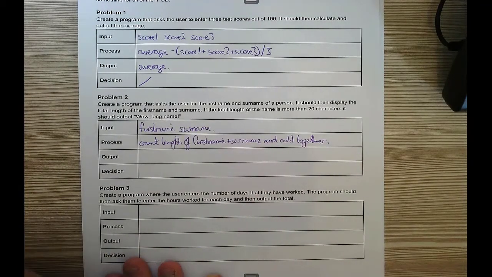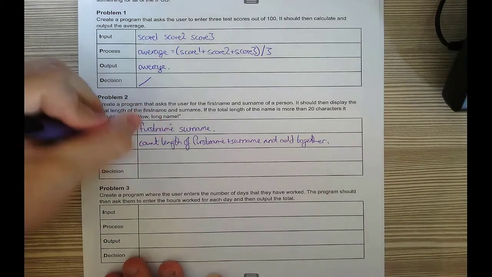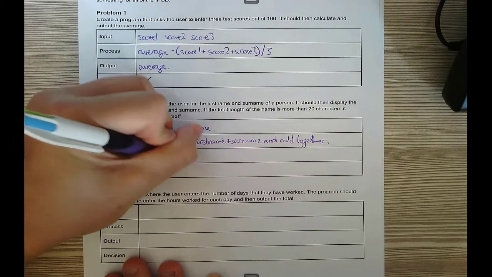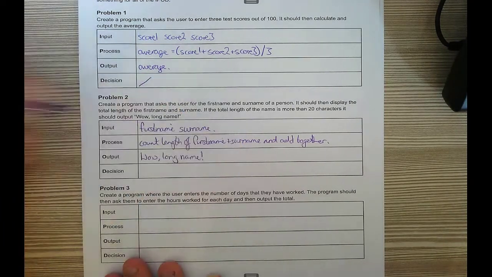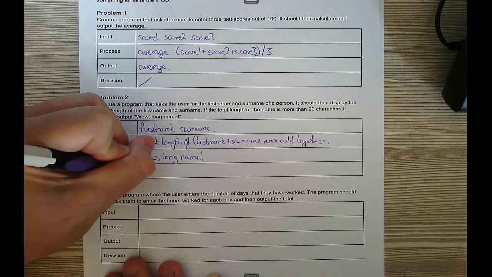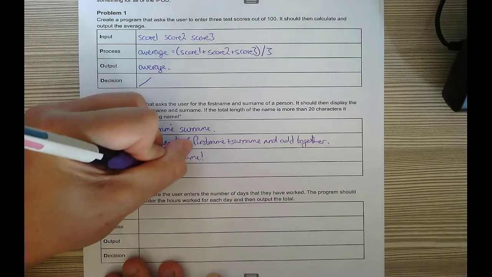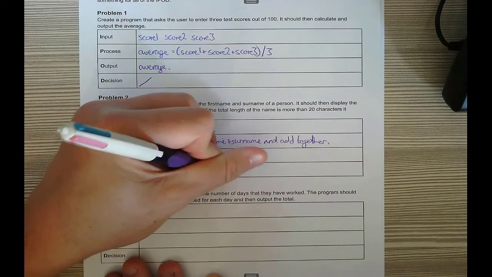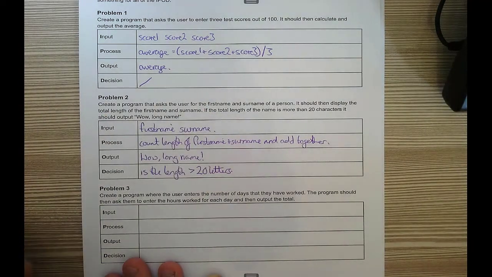Okay, so then we've got if the length is more than 20 characters, it should output wow long name. Well, let's get the output in. So that will say wow long name. Okay, and we do have a decision to make here. The decision is what about the length? So we need to say is the length greater than 20 letters, or characters I should say. Okay, so we do have all 4 in this situation.